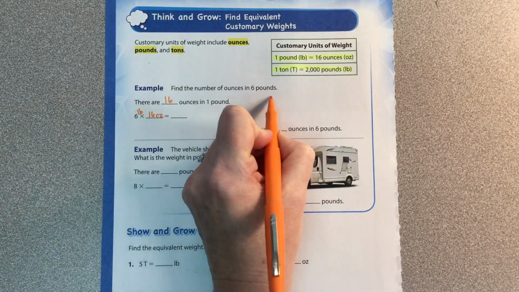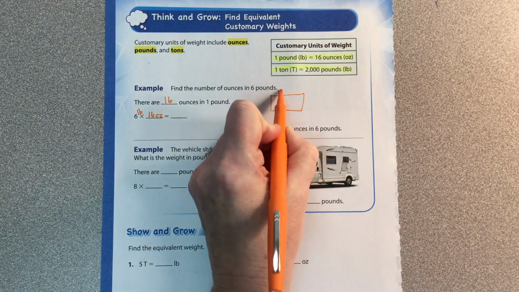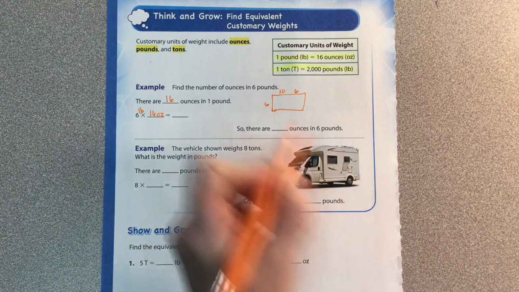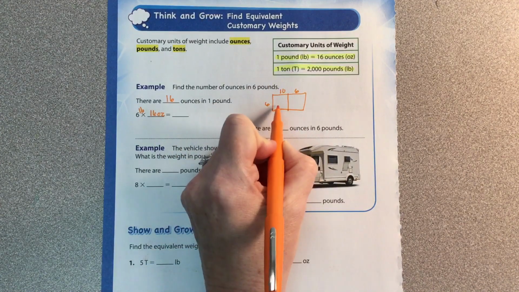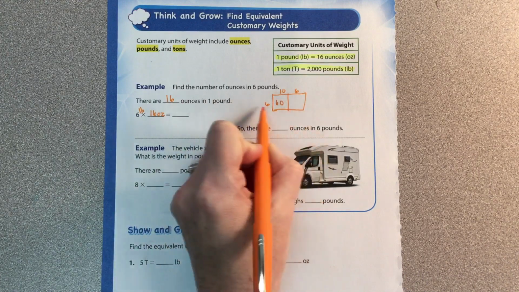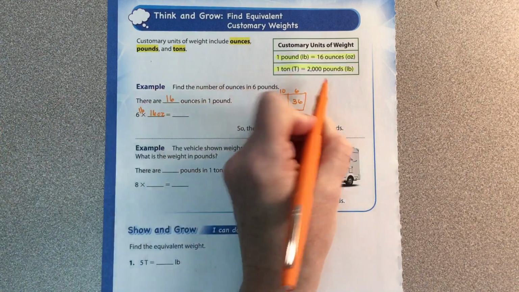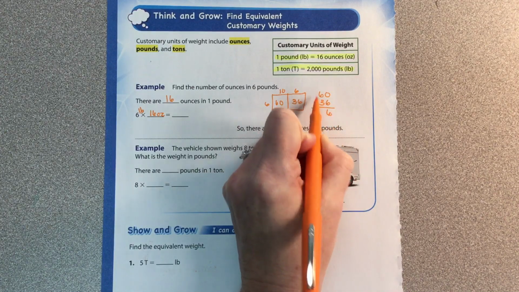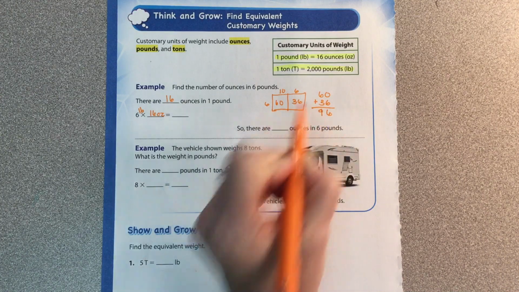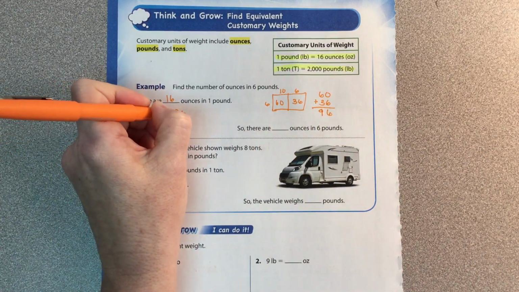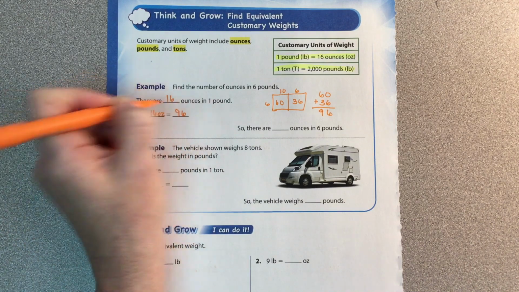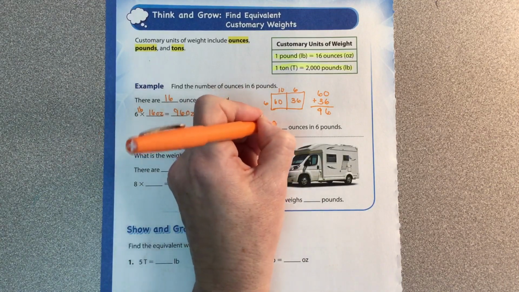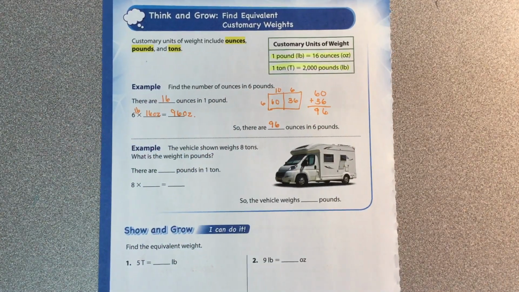If I decompose my 16 into 10 and 6, times 6 pounds, I've got 10 times 6 is 60. 6 times 6 is 36. 60 plus 36 is going to be 96 ounces. There are 96 ounces in 6 pounds.